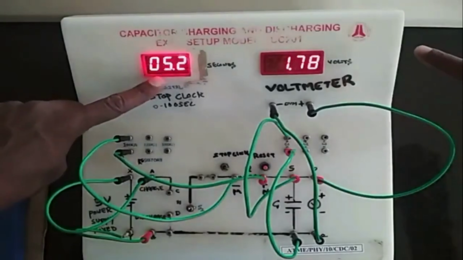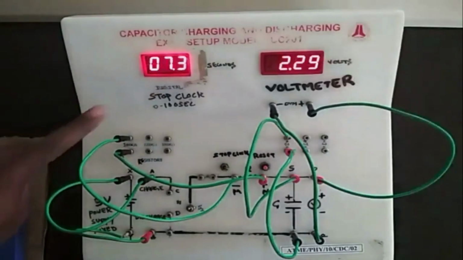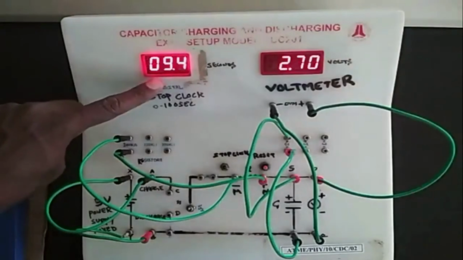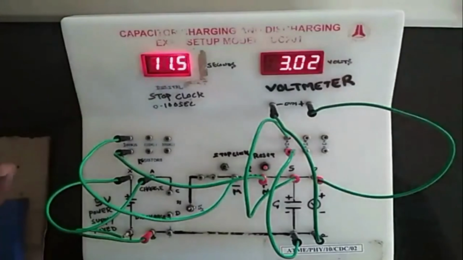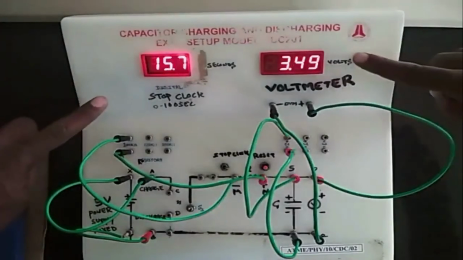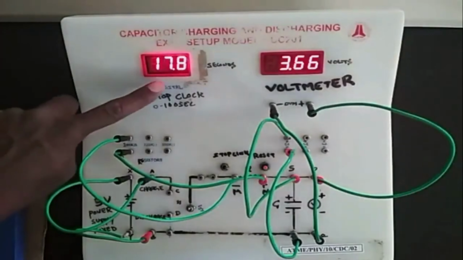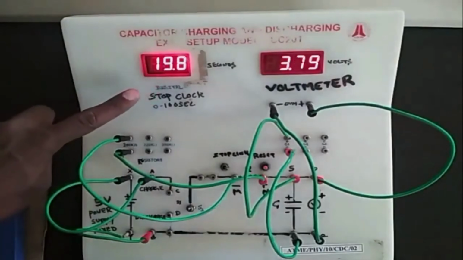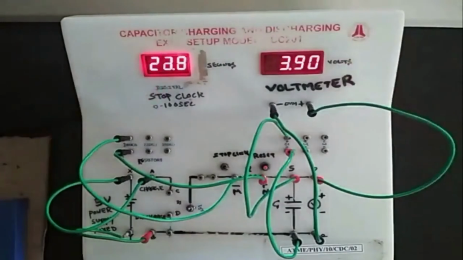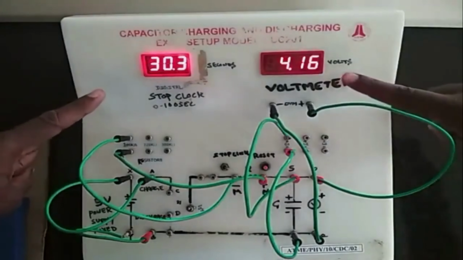For every 5 seconds, the potential difference across the capacitor is tabulated. Like for 5 seconds, 10 seconds, 15 seconds, like this till 50 seconds, we will note down the potential difference across the capacitor for every 5 seconds.